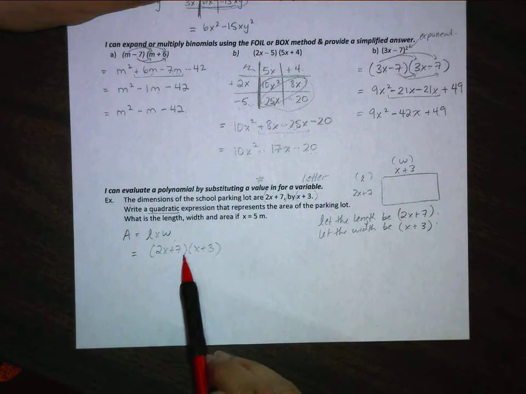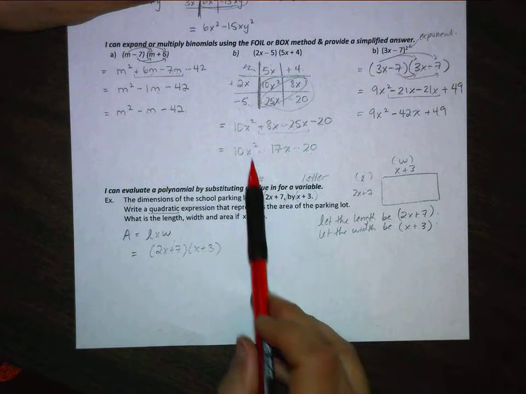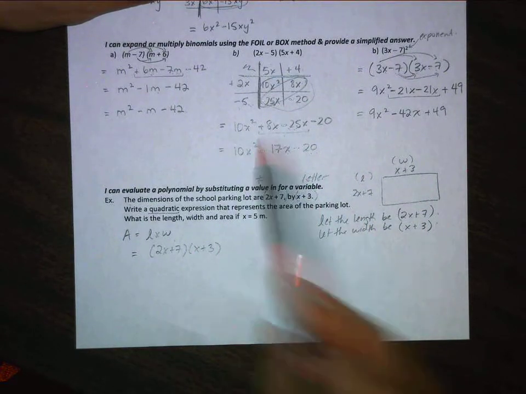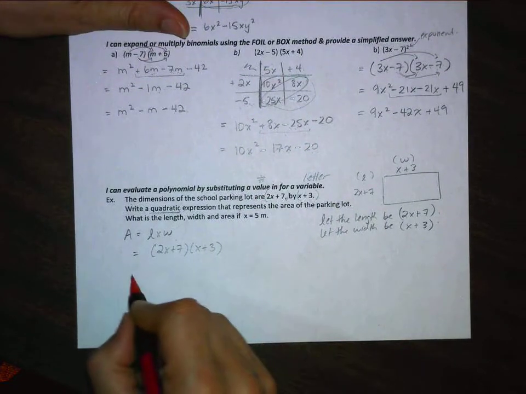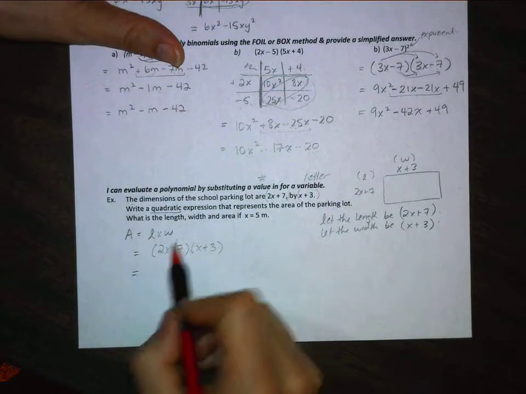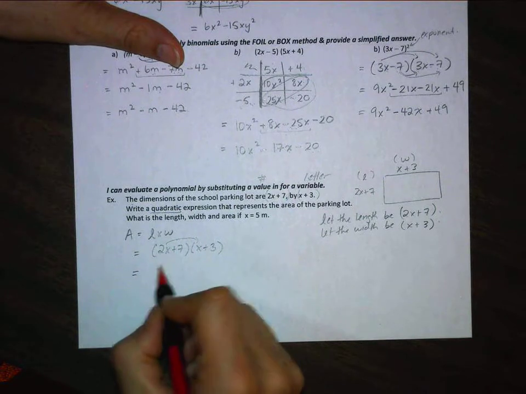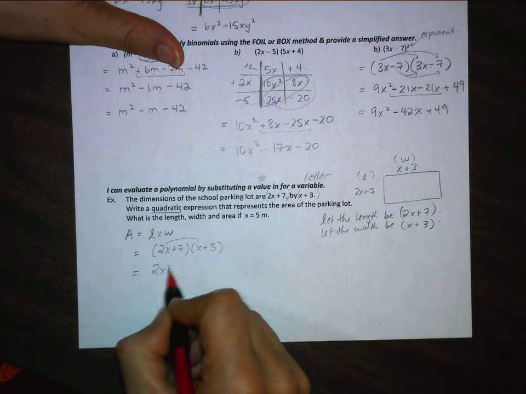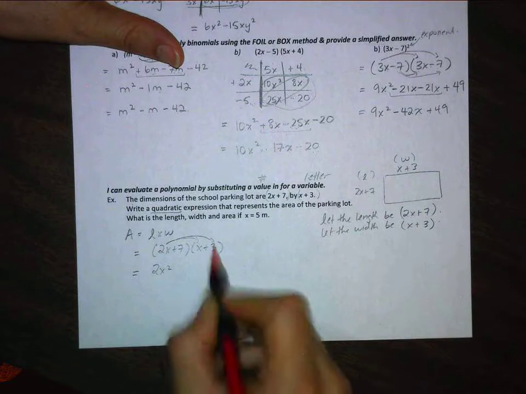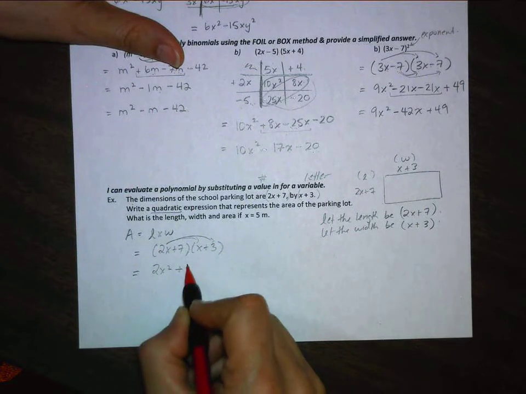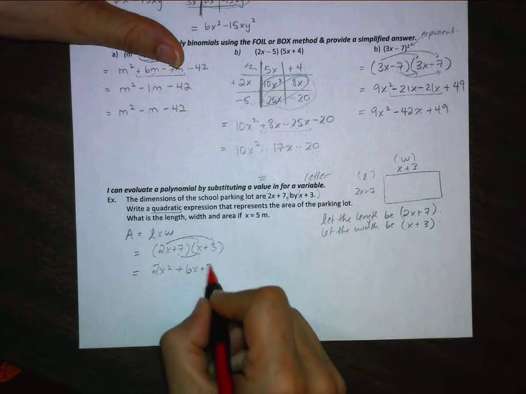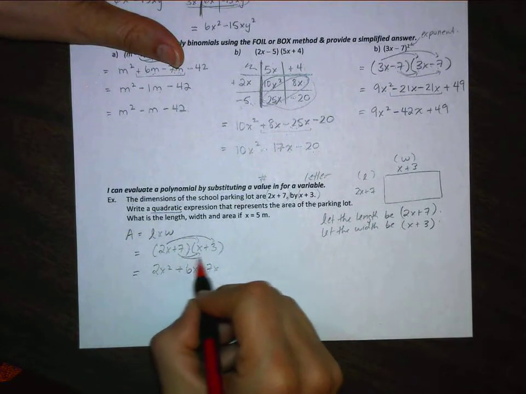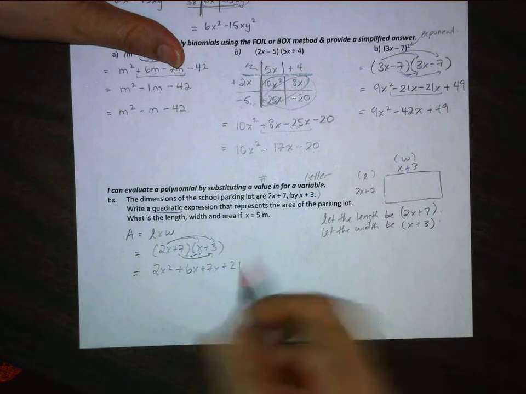And if I multiply those out, I'm going to get a quadratic. A quadratic means the maximum exponent is 2. So I'm going to go ahead and get the quadratic expression. I'm going to multiply 2x times x, which is 2x squared, 2x times 3, which is positive 6x, 7 times x, which is plus 7x, and 7 times 3, which is 21.